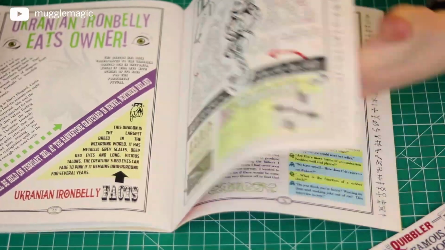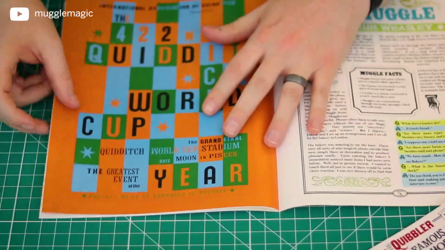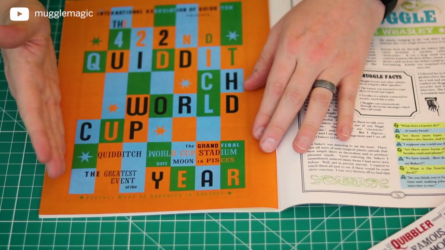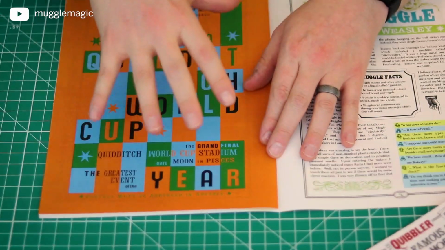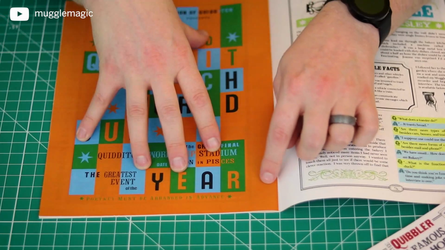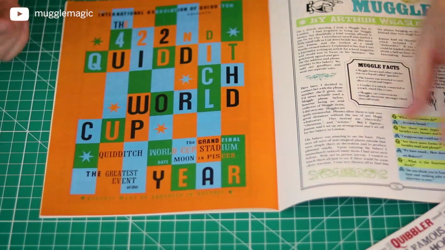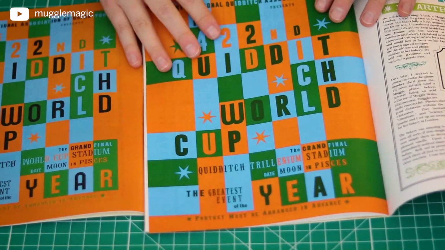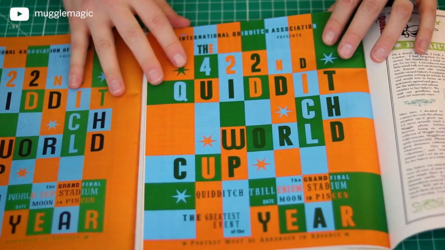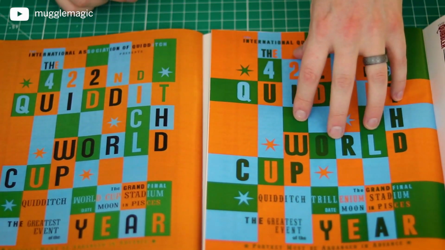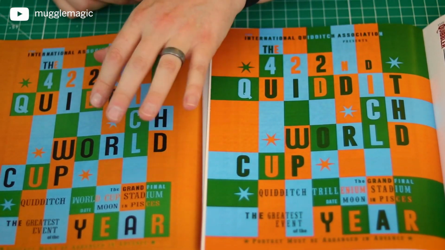Let's see. The Quidditch World Cup ad. This is downloaded, and I did the same thing as with the other full page ad. I put the image on here and I made the background color the same exact orange as was in this ad. So that's what that looks like. Here's the original Quibbler. So it does look a little bit better, but this one doesn't look bad at all. I just think the colors pop a lot more in this one, whereas this one's a little more muddy.